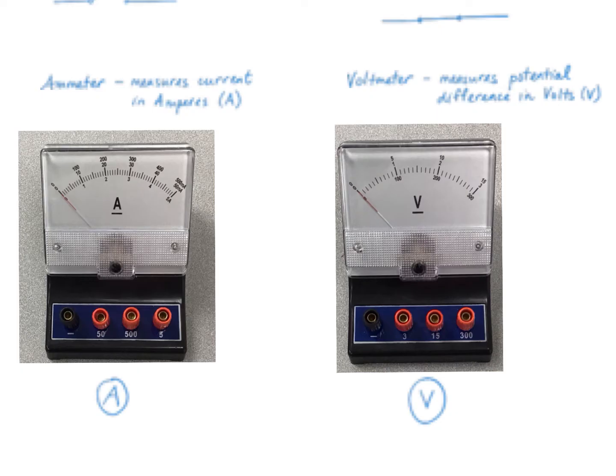You'll notice here there's a negative, so one of the wires will plug here, and then for most of our work you can plug into the 500 here. So the current that we have flowing, we're reading the scale from 0 to 500. If the needle were to end up being over here, then you would read that as 400, in this case, milliamps. So again, it depends, but your wires plug here and here. The symbol you'll see in the circuit diagram is an A in a circle, capital A.